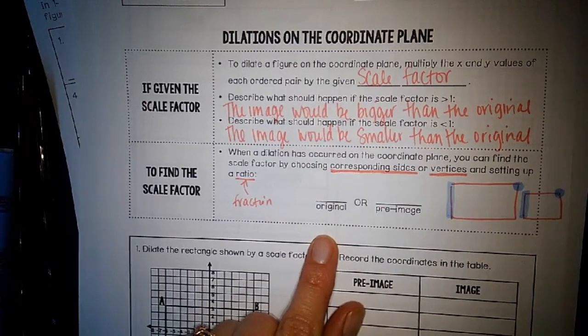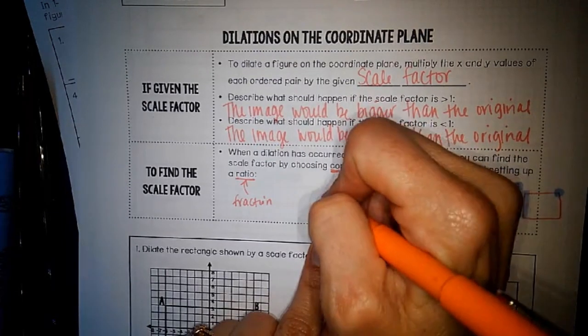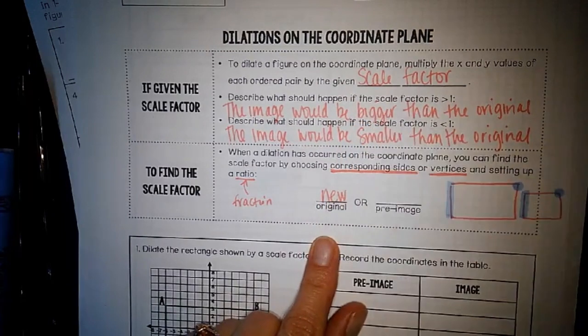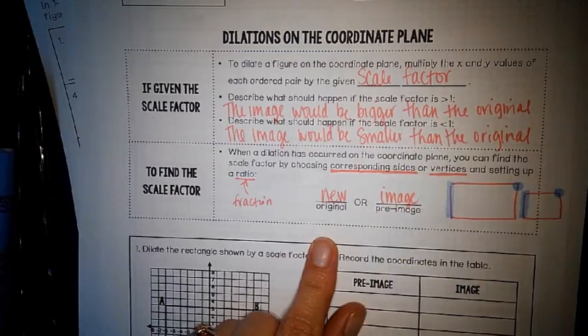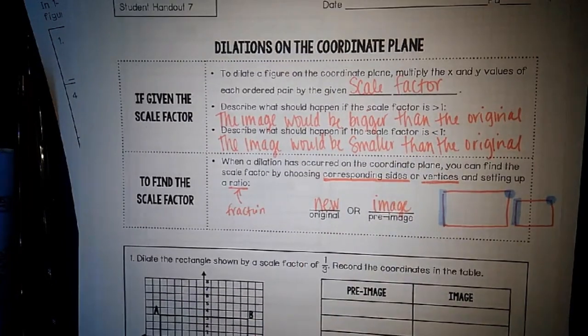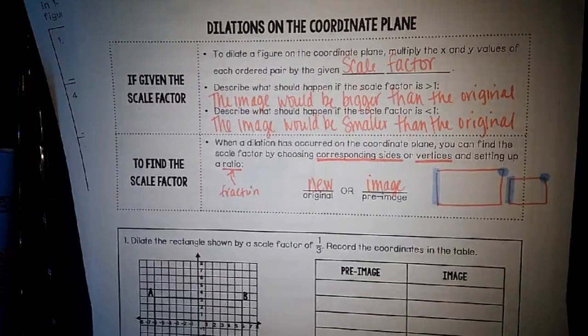It's going to be the new over the original or the image over the pre-image. I like to just say the image over the original. Makes sense to my brain. But if you like new over original or image over pre-image, you are welcome to do so. We good?